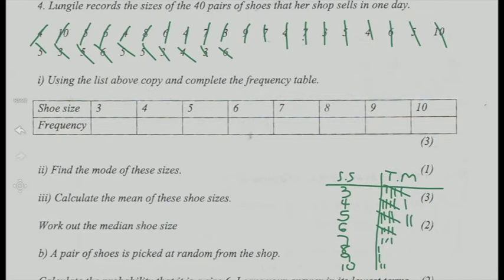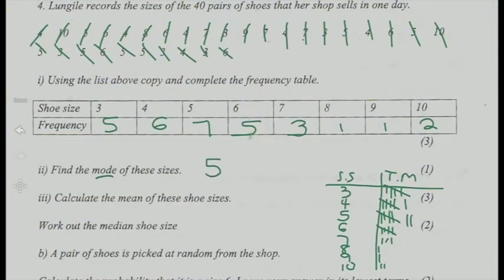So from these tally marks, we can have the frequency. We have 5, we have 6, 7, 5, 3, 1, 1, and 2. The mode, and remember that the mode is the highest frequency. So here we have a 7, so our mode here is 5.